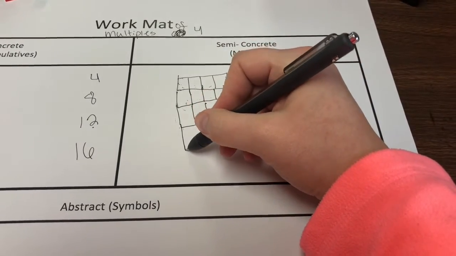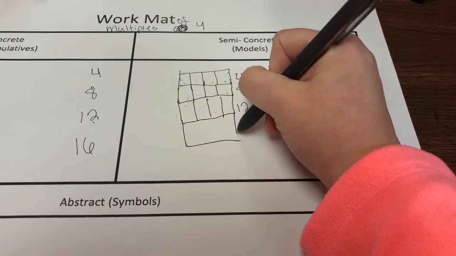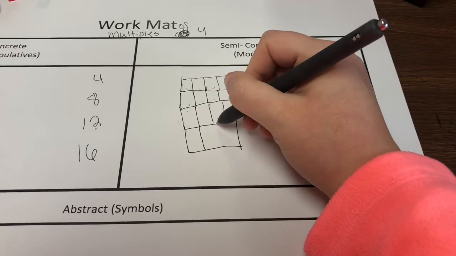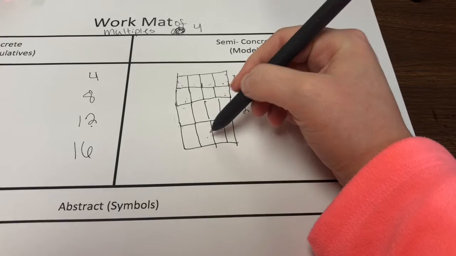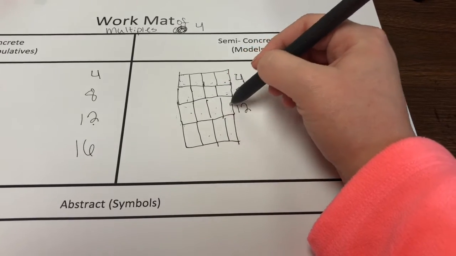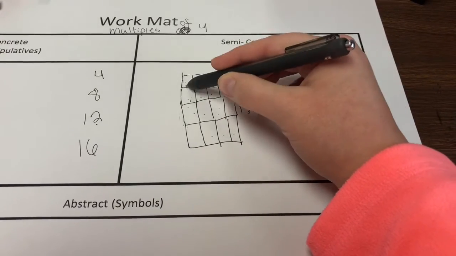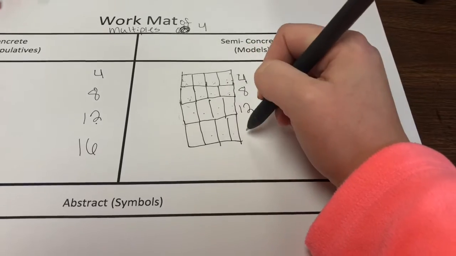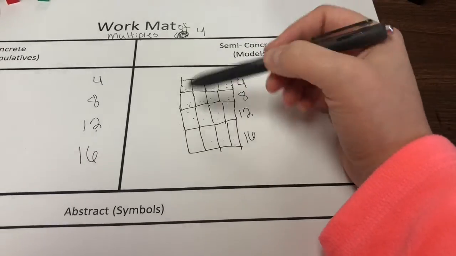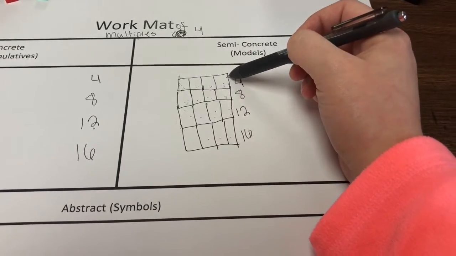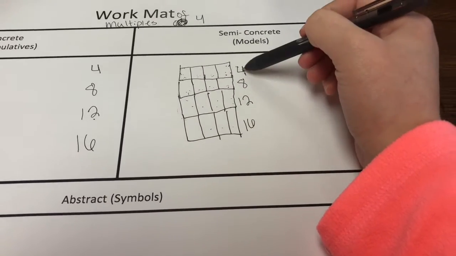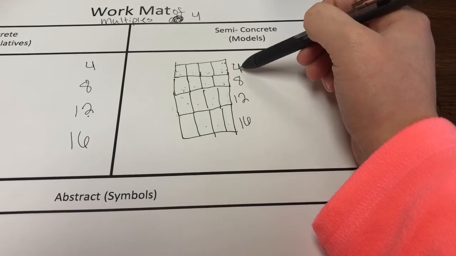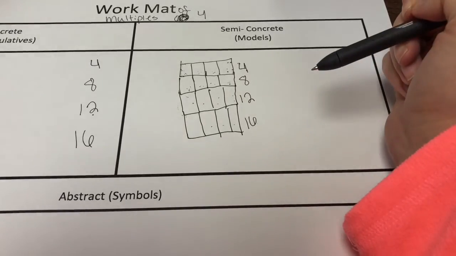To find one more multiple, I draw another group of 4. 1, 2, 3, 4, 5, 6, 7, 8, 9, 10, 11, 12, 13, 14, 15, 16. I have 4 groups of 4, or 4 times 4 is 16. And now I have my first 4 multiples of 4.